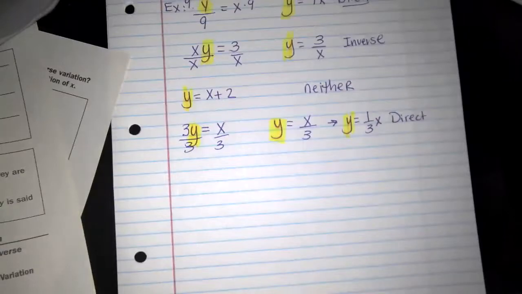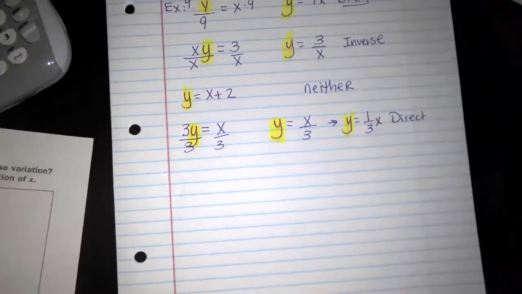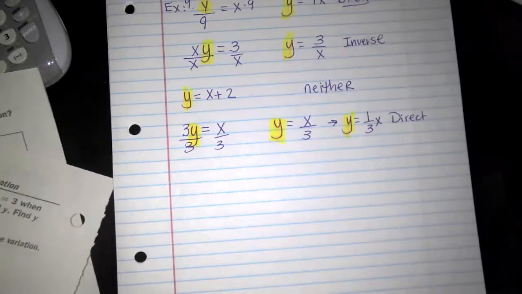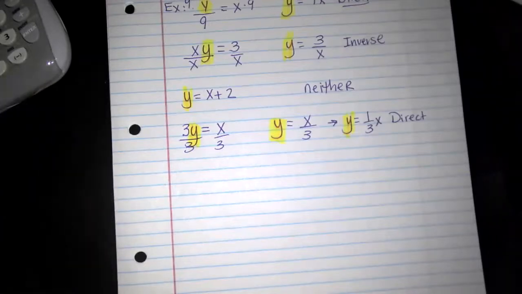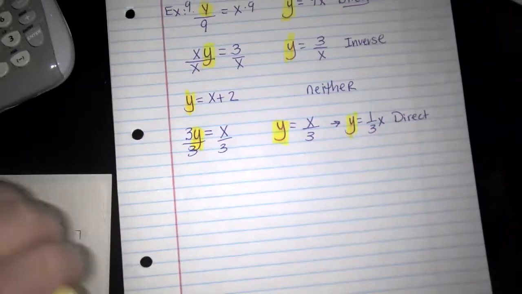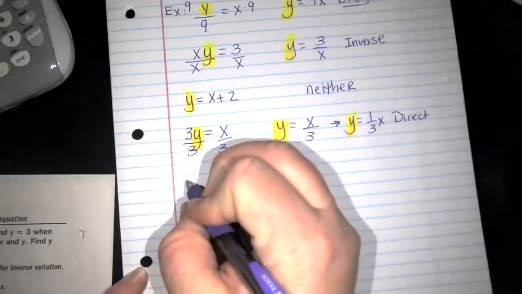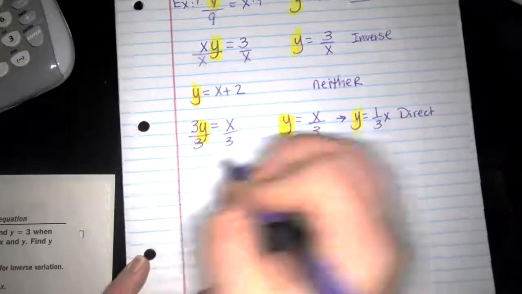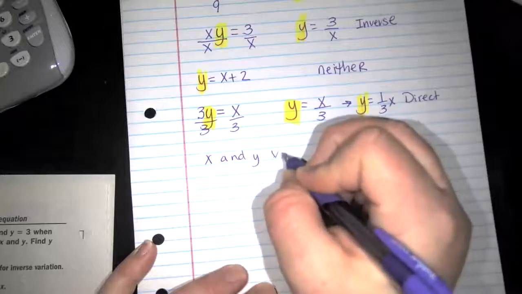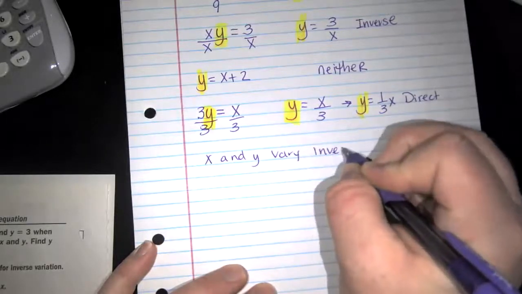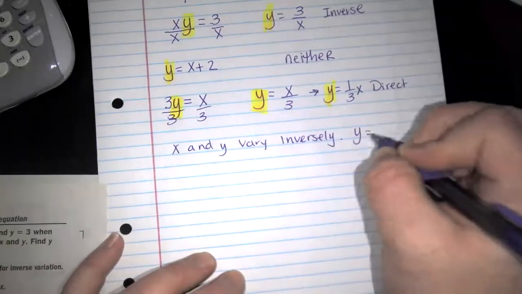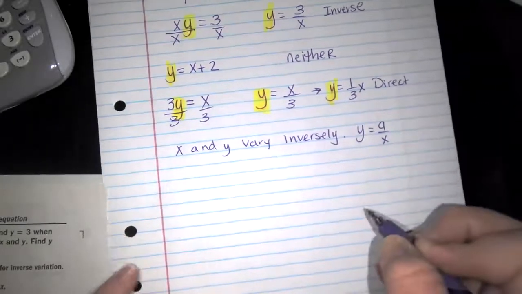Okay, so our big thing is now we want to take, just like we did with direct, a set of points. I want you to figure out what the constant is so you can write the equation. Here's what I mean by this. The question is going to be written kind of like this. The variables x and y vary inversely. Meaning, which equation should I use? The inverse equation. You're like, duh.